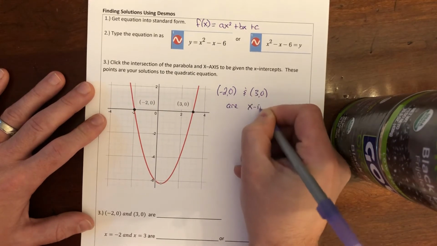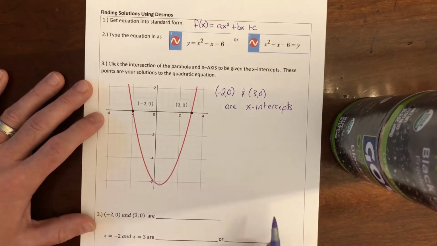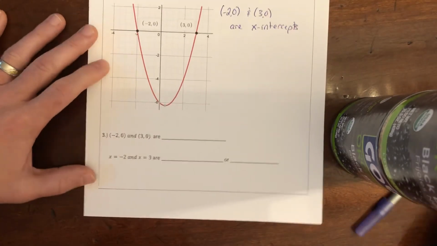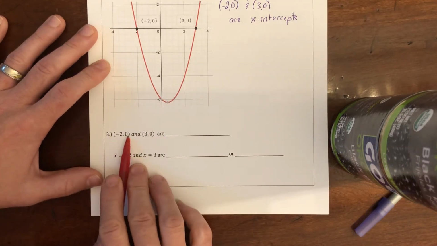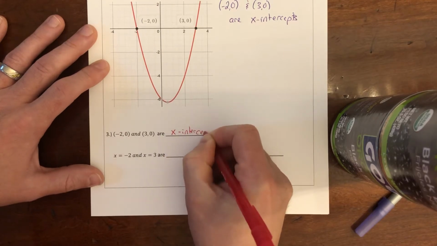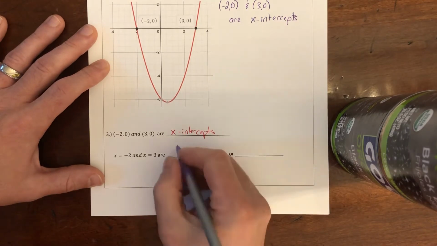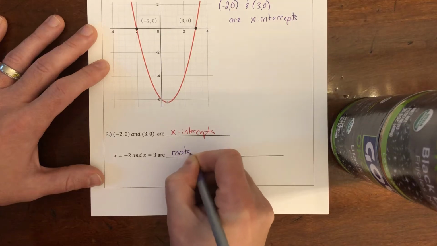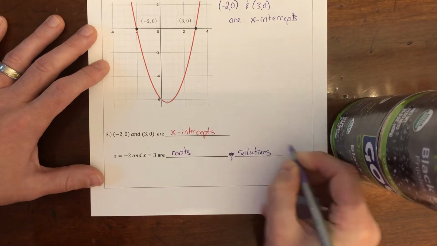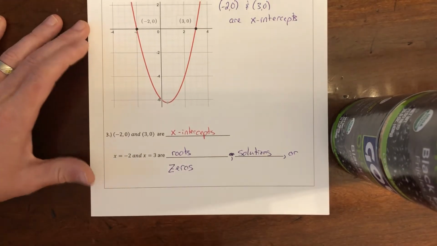are x-intercepts. Those are the x-intercepts of our graph. So that's all you have to do. At the bottom, just a refresher as well, -2, 0 and 3, 0 are x-intercepts. If we wrote it as x equals -2 and x equals 3, they are roots, solutions, or zeros of the quadratic equation.